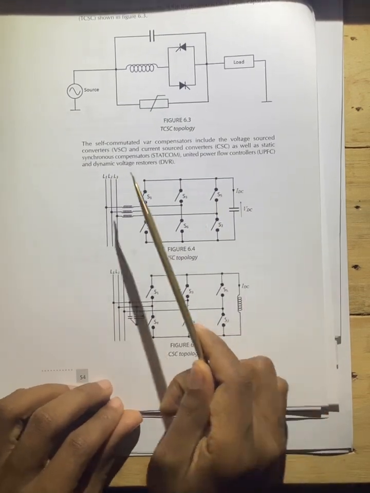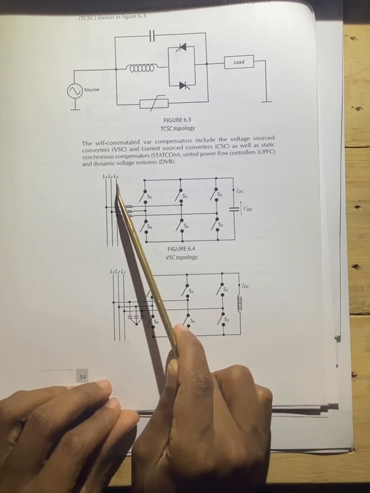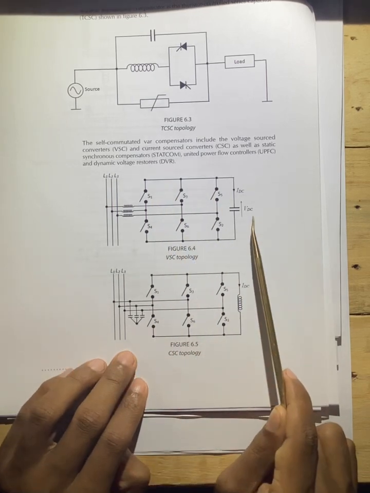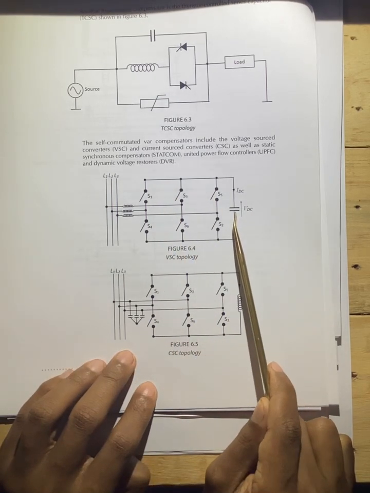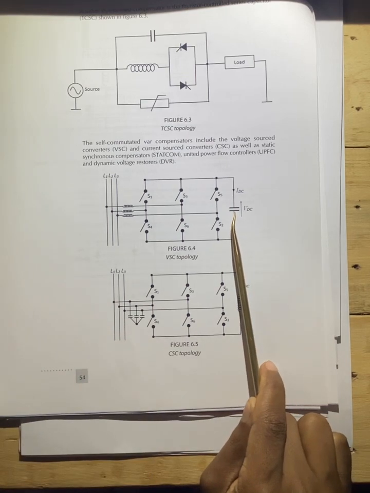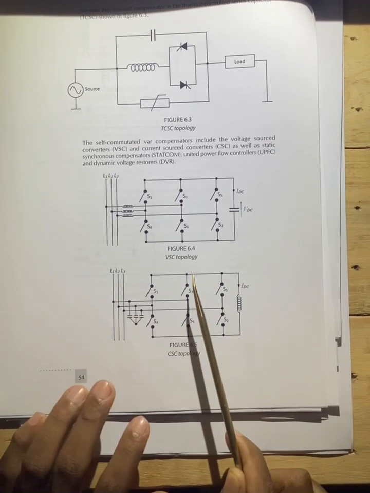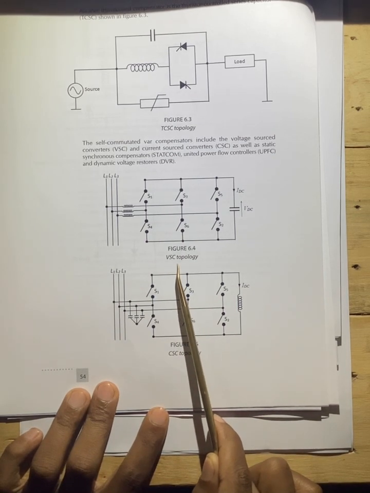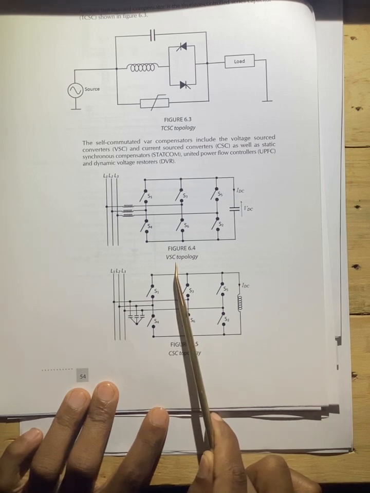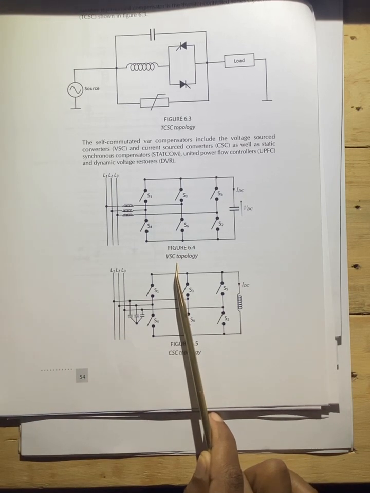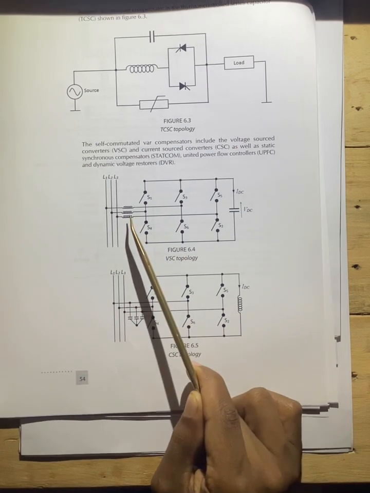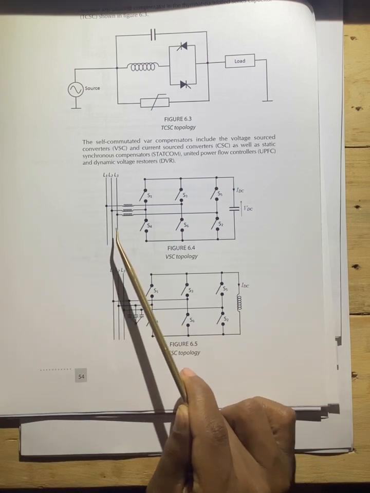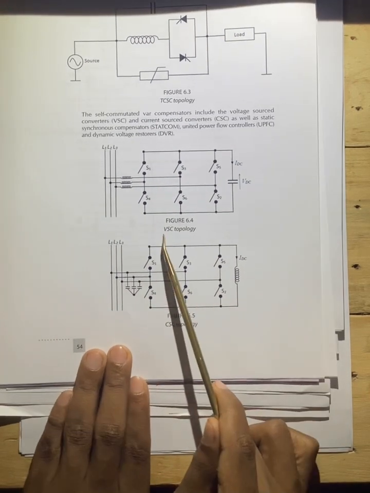So what do we notice here? We notice there's a line 1, line 2, line 3. And then we notice that there's some switching happening. Our VDC, in this case, is a capacitor. That is our VSC, our voltage sourced converter. And then we'll notice, relative to line 1, we have an inductor, an inductor, an inductor. And that's a VSC topology.